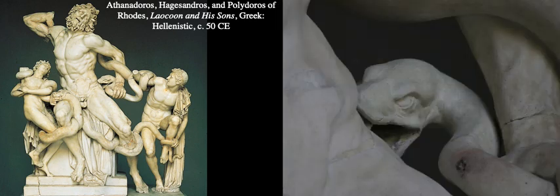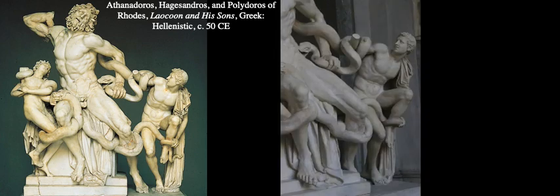So in the Hellenistic time frame, we begin to see pain and suffering in a way in which we had never seen before. Our bodies during the classical period were perfect, pain-free. And in the Hellenistic time frame, we begin to see a different kind of agony, a different kind of pain, and a different kind of suffering.